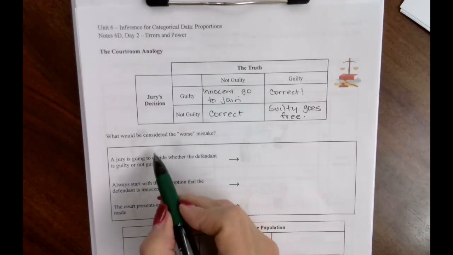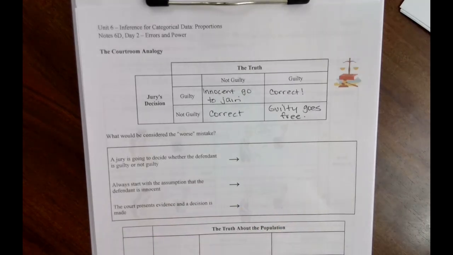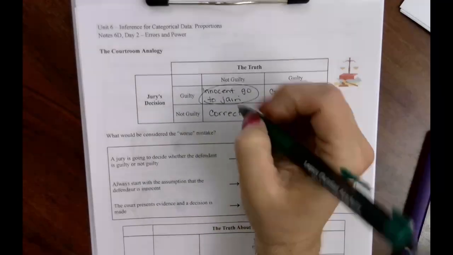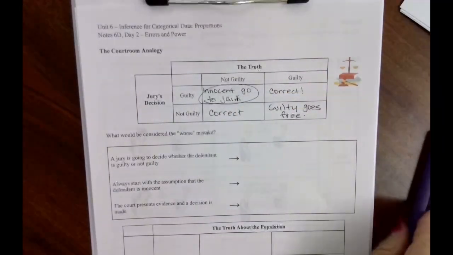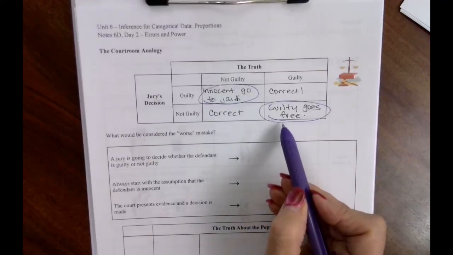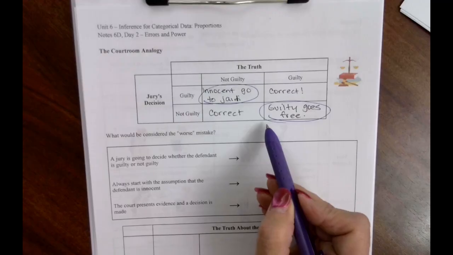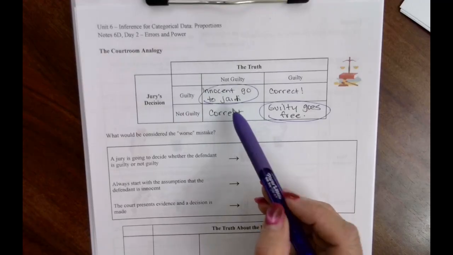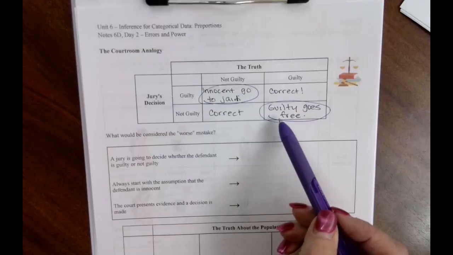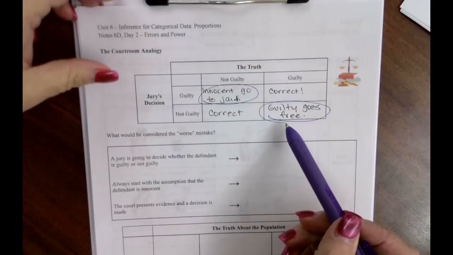So the question says, what would be considered a worse mistake? Is the worst mistake that the innocent person goes to jail, or that the guilty person goes free? And what most people would say is that this really kind of depends on the crime, right? It would be a shame for an innocent person to ever go to jail, but if you've got some mass murderer who goes out and is free, well, that might actually even be worse.